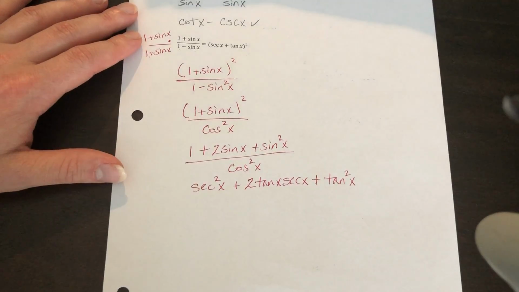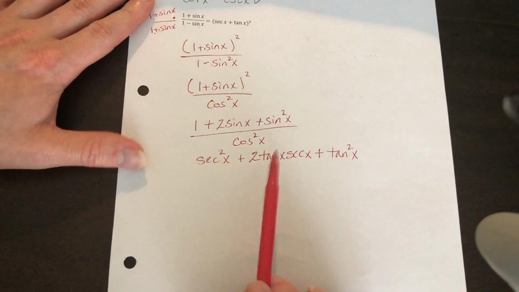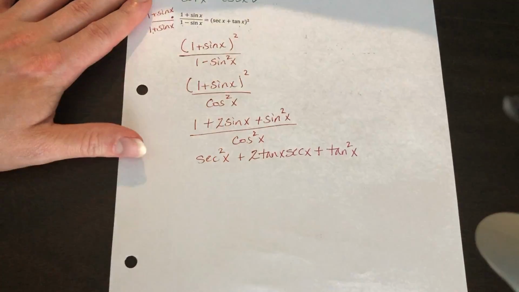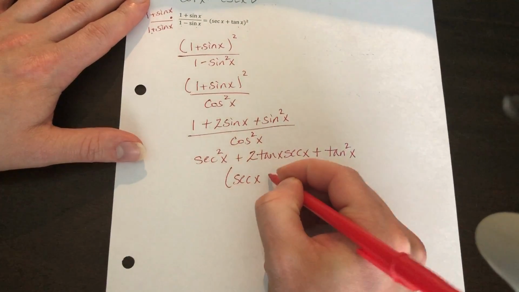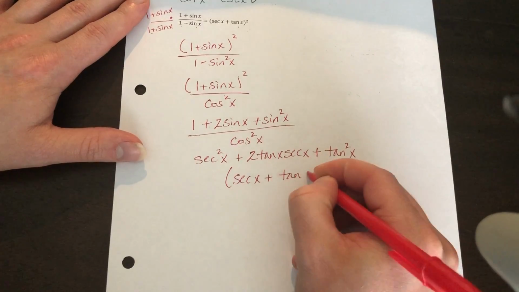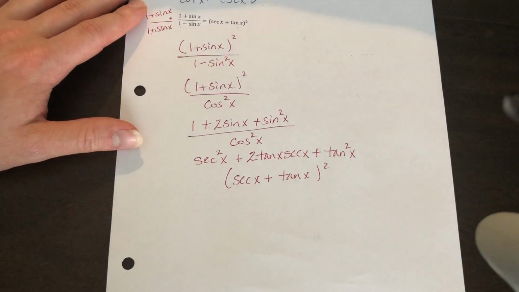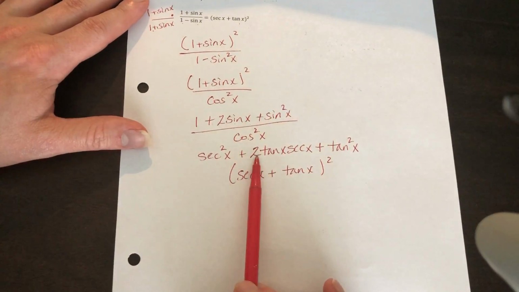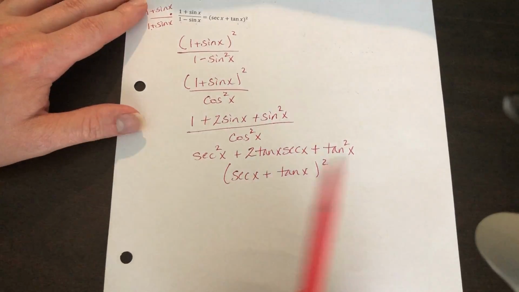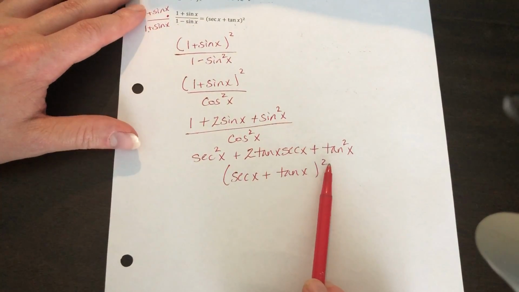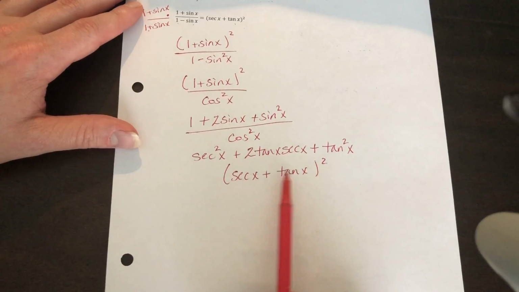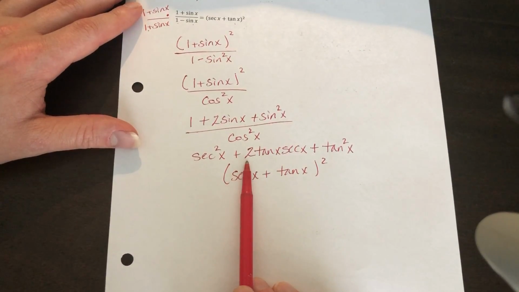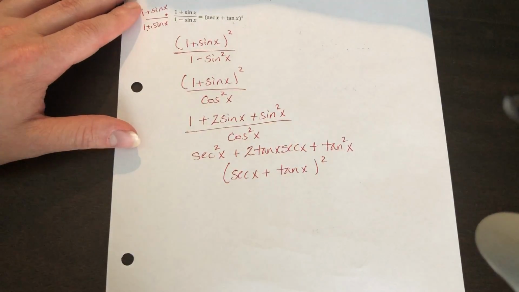Now, if I was to factor this down, I should get this side. I know it's going to factor like that because the term in the middle is double. So, just double checking myself: if I square the first term, I get secant squared. I take the 2 terms in the middle, I double it, and I square the last term.